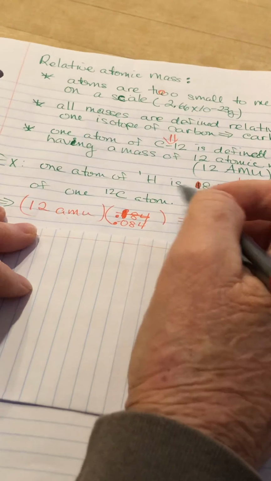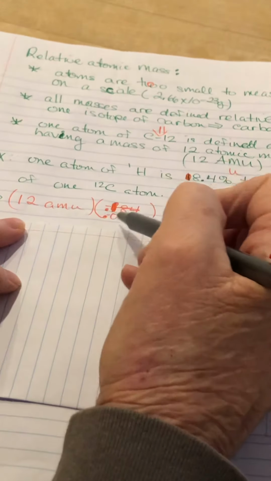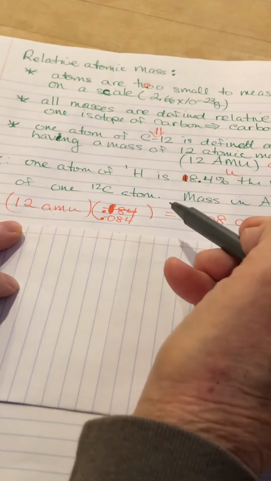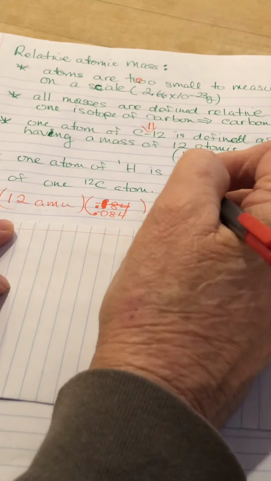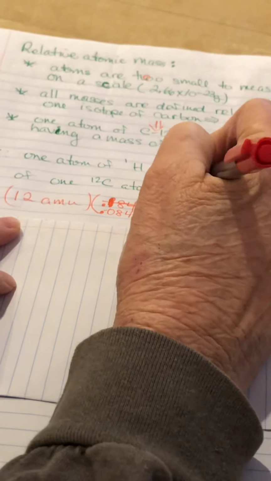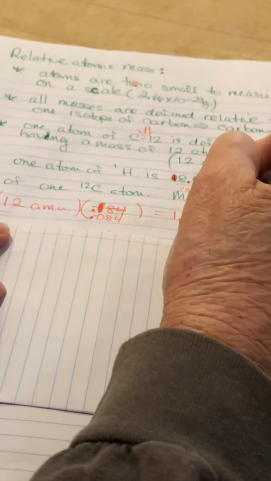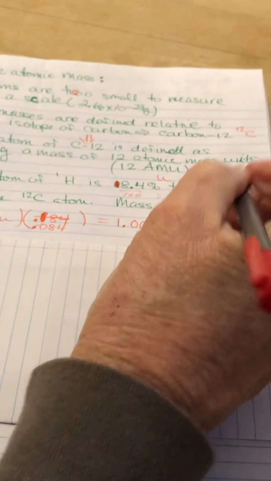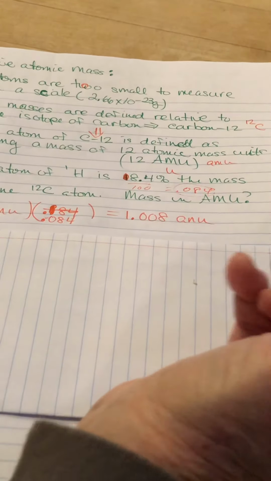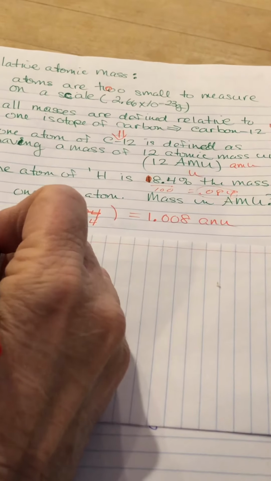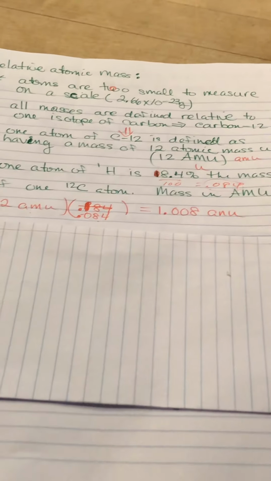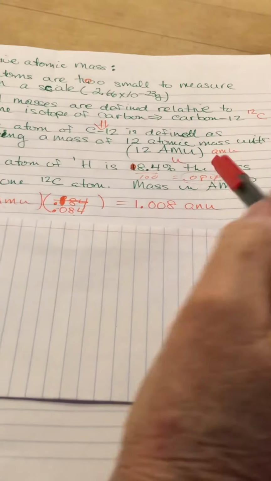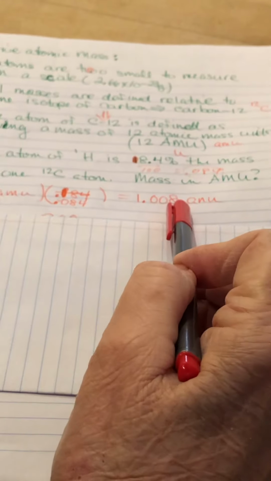We can't multiply by 8.4 because that would make it heavier than carbon-12, and it's less than 1/10 the mass. So you divide this by 100 to get 0.084, which is the fraction. So 12 AMU times 0.084, this is where the mistake was, ends up giving you a mass of 1.008 AMU.